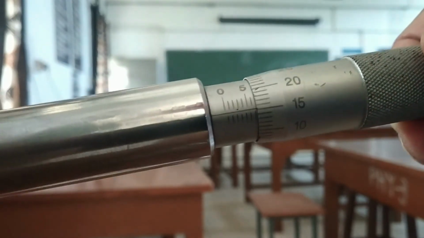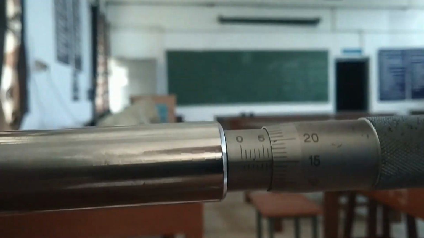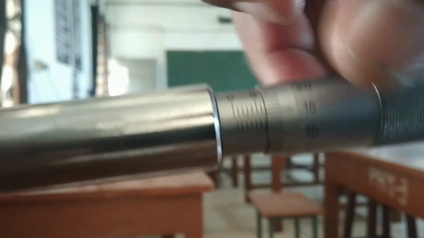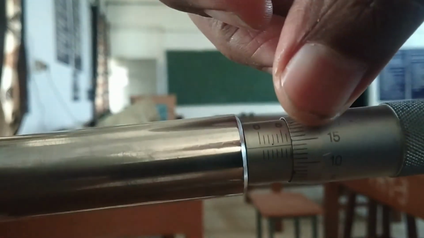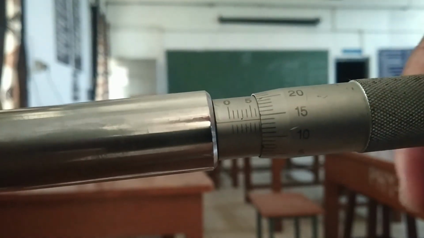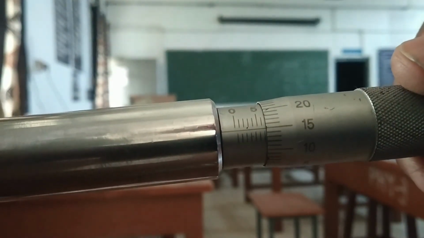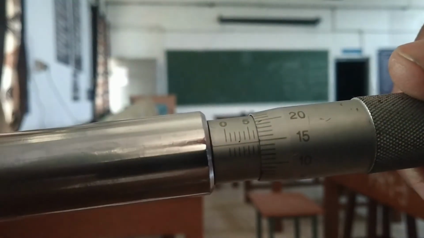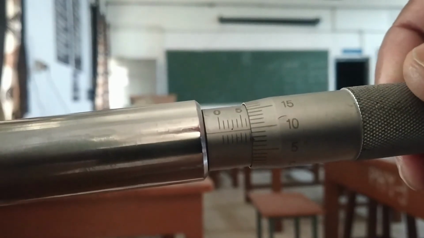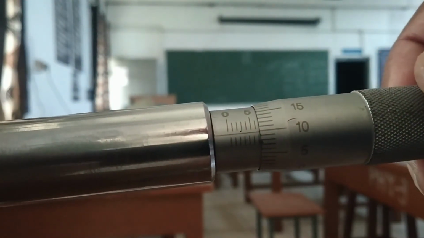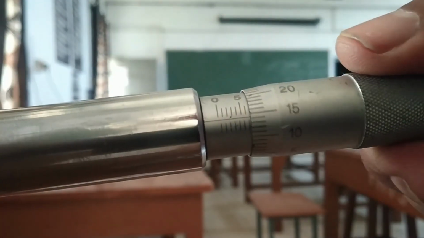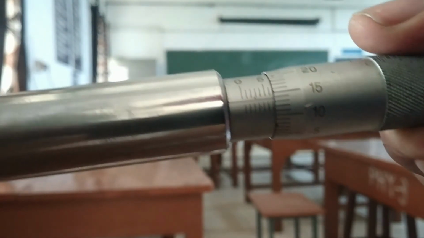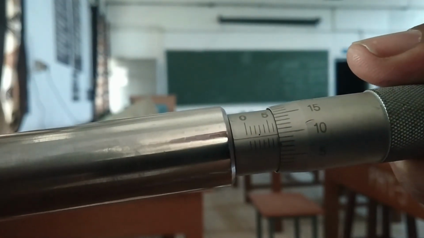Okay, so this horizontal line, if you can see here, there is a horizontal line. This is the reference line. I have to match, for example, now 15 of the circular scale is matching with the reference line, and now 10 of the circular scale is matching with the reference line. If I rotate the screw in this direction, the circular scale reading is increasing. In this direction, the circular scale reading is decreasing.